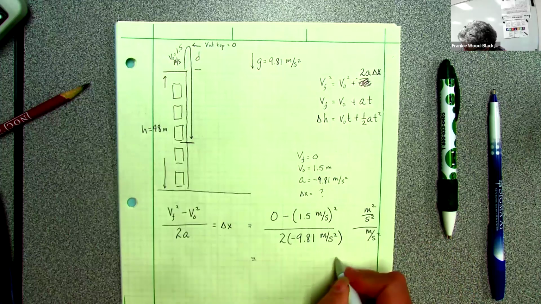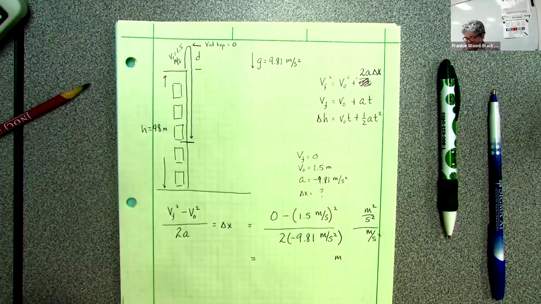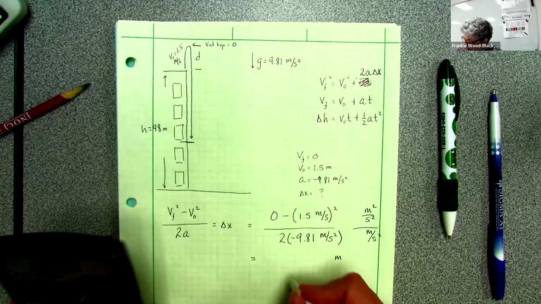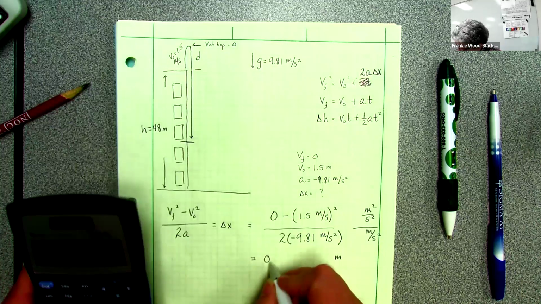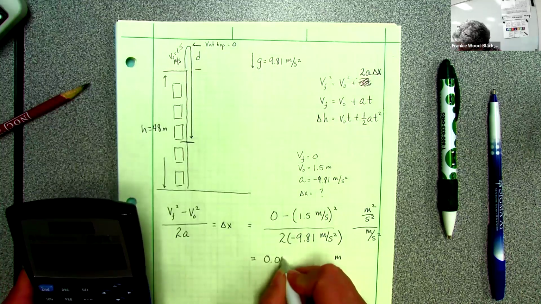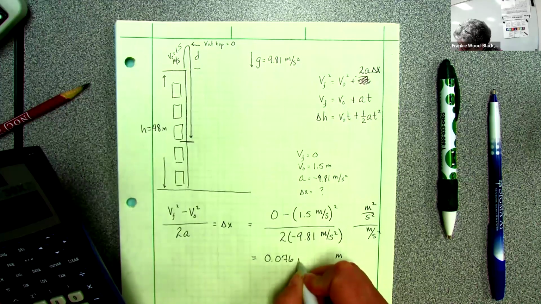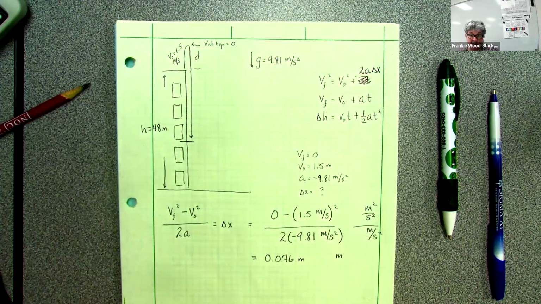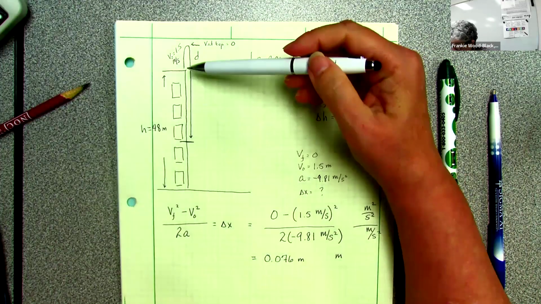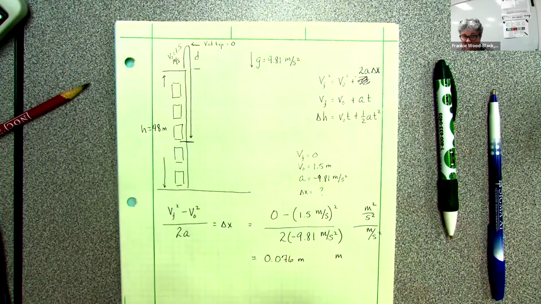So I'm in meters, so life is good. So I get my 1.5, and it's going to be 0.076 meters. So I'm obviously not drawing this one to scale, because it's going to pop up and it's going to come right back down.